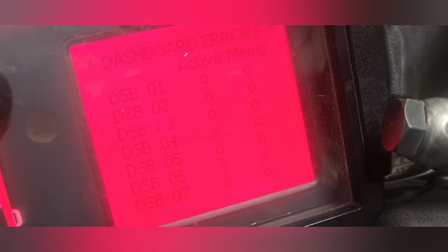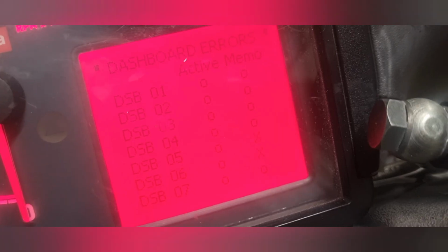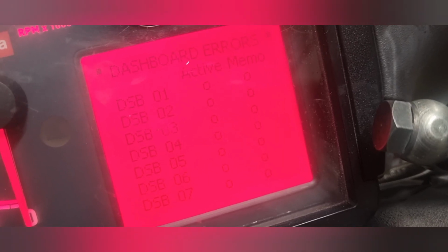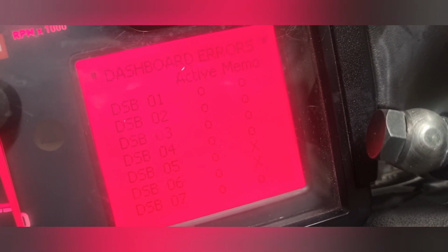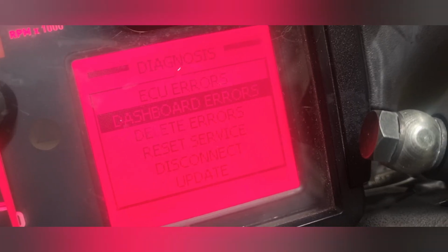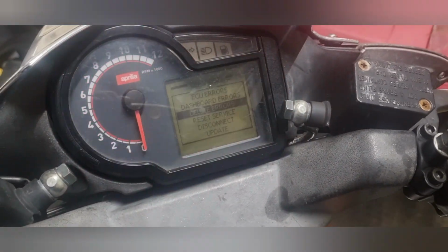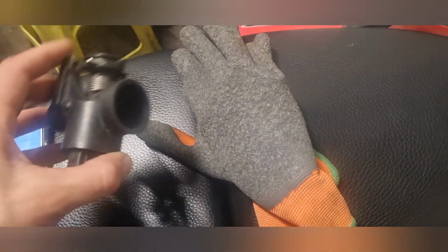And the dashboard errors, I'm not sure about those. It says 4 and 6, they both light up and then they leave sometimes, but they are in memory, so that's weird. But whatever. Now I just turn it off.